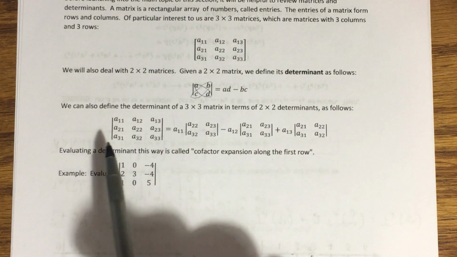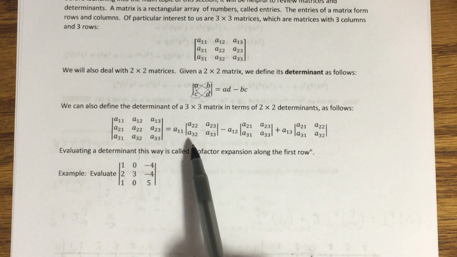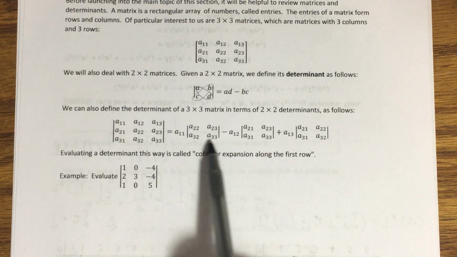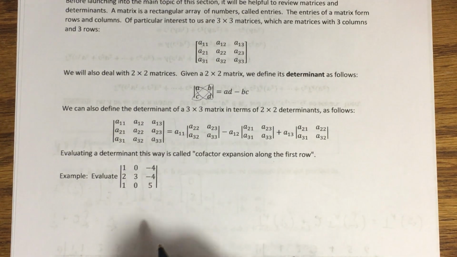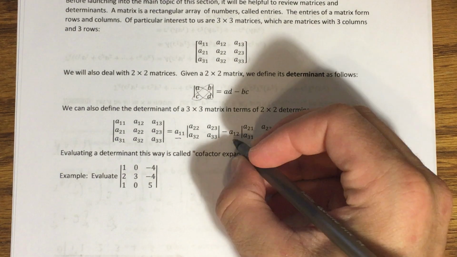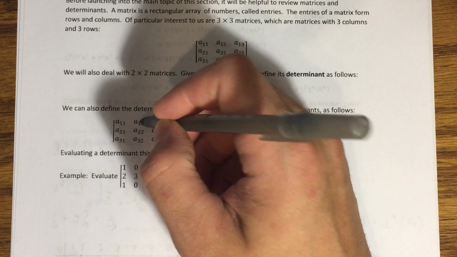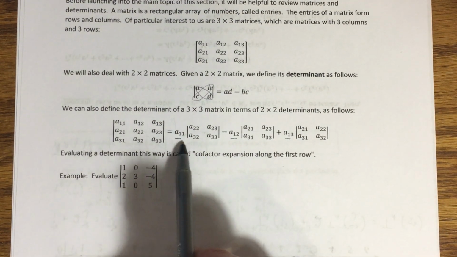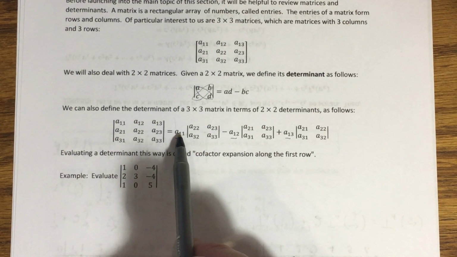So the idea of a 3 by 3 determinant is we break it down into a sum of specific entries from the matrix times 2 by 2 matrices that also come from that matrix. Now, you don't want to memorize this. This looks really, really complicated. Instead, you want to see this for what it is in the original matrix. So first of all, notice that these scalars here, A11, A12, and A13, those are exactly the first 3 entries in this row. Okay?